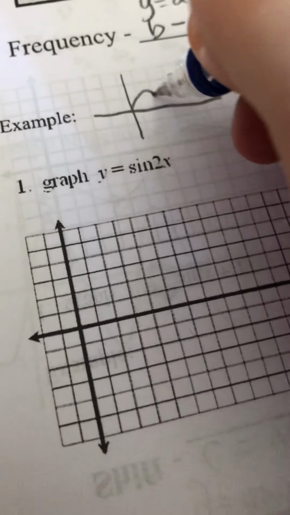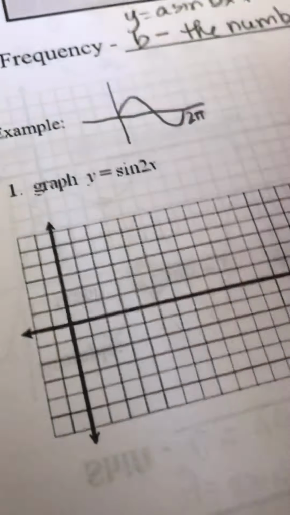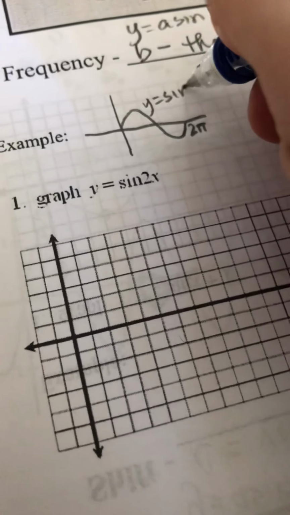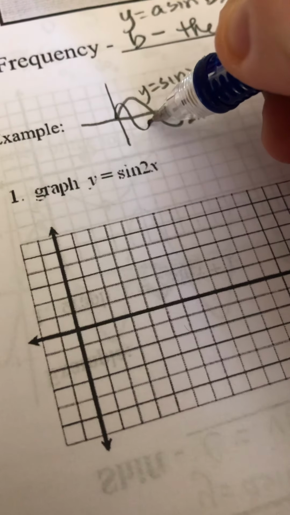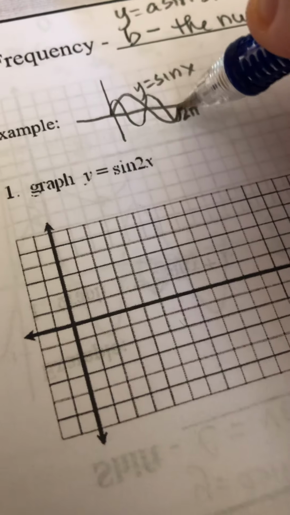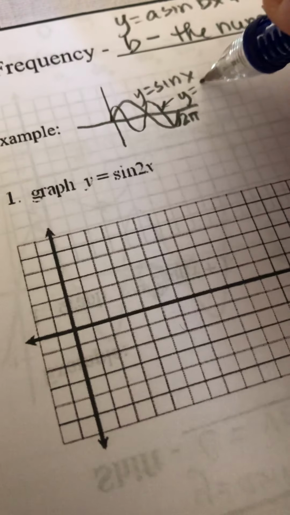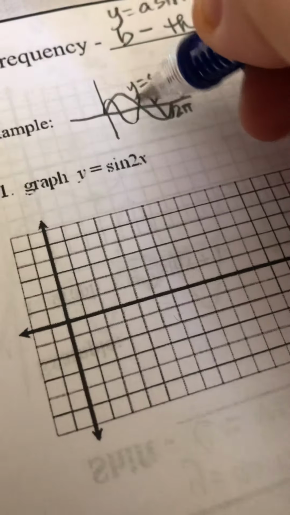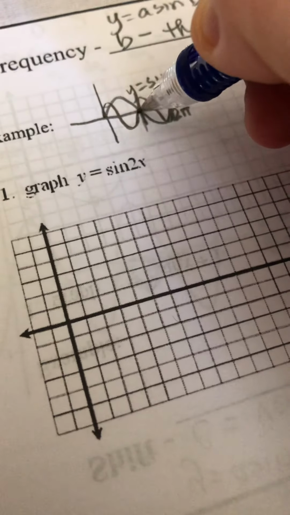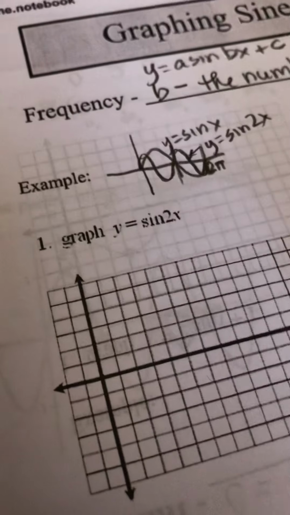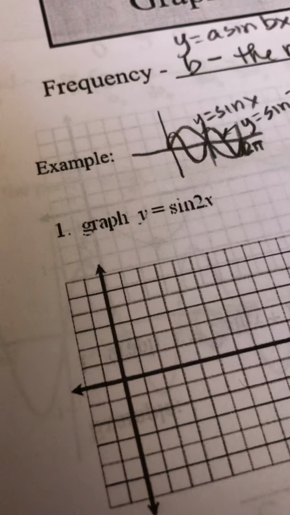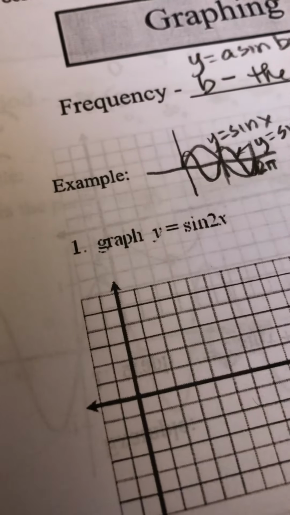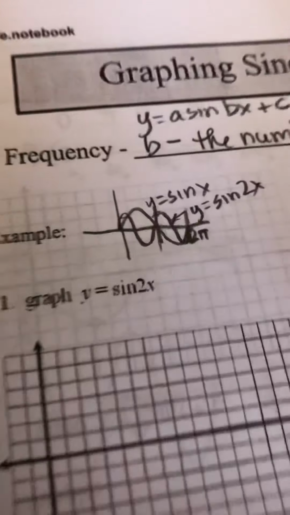So just a quick ugly sketch. If this is sine, or y equals sine x, from 0 to 2 pi, we're going to have this one is y equals sine 2x, because there's 2 complete curves in that 2 pi. So we're going to go through a method, again, knowing our 5 numbers. We're going to go through a method of how do we do this.